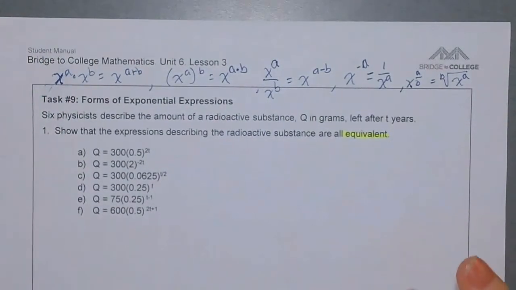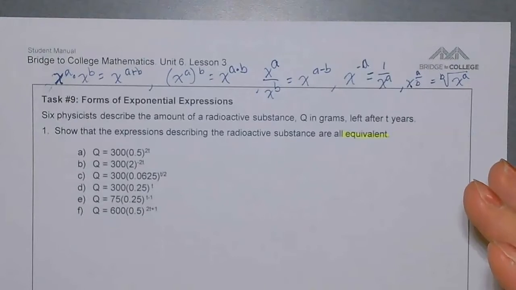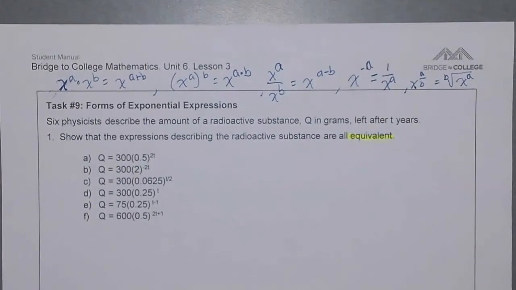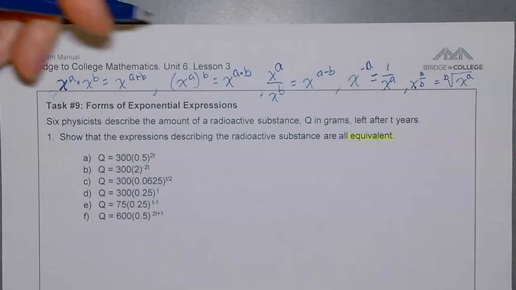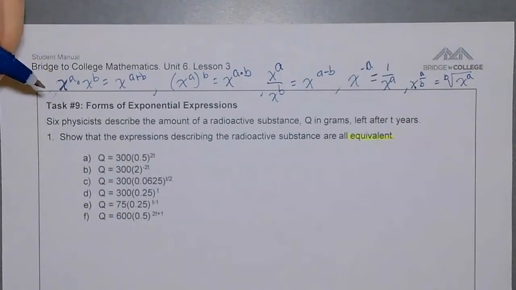Oh, and I forgot to mention, this worksheet is on Teams. I believe it's in the Unit 6, Lesson 3 worksheet is what I called it. Yes, that's exactly what I called it. And there are two worksheets. There's Task 9 and Task 11, which I'll make a separate video for.